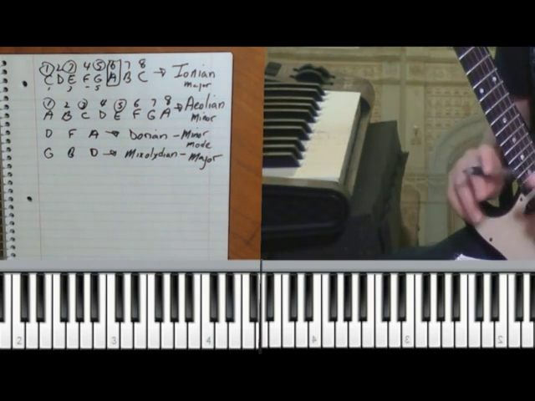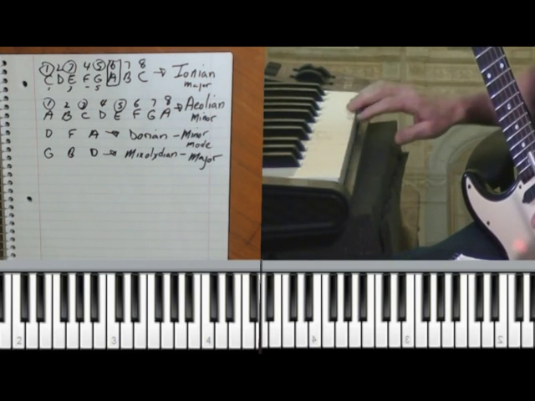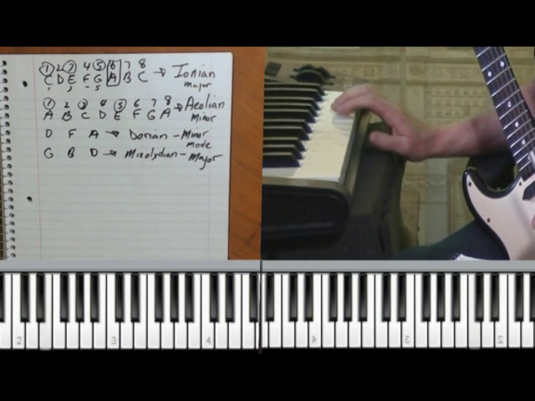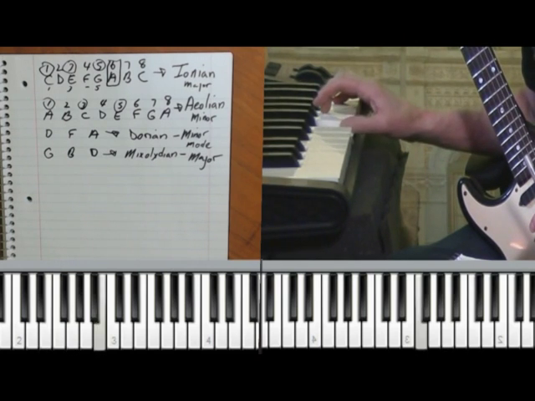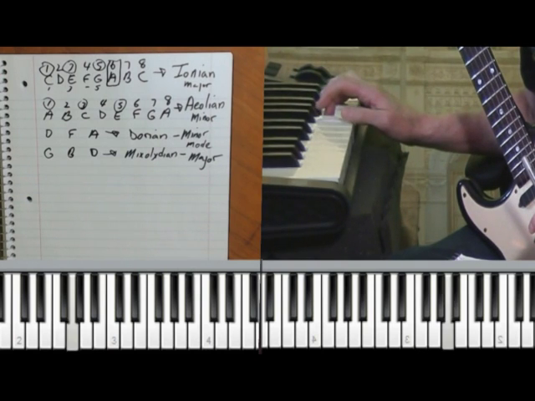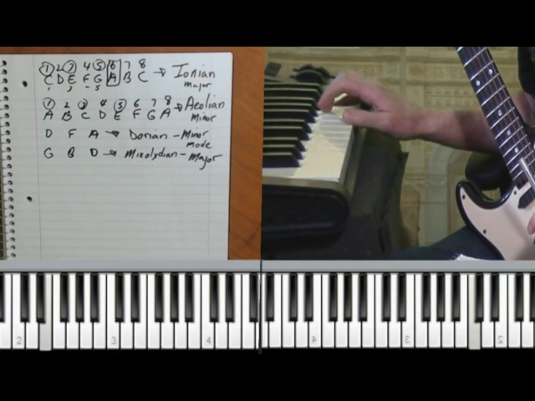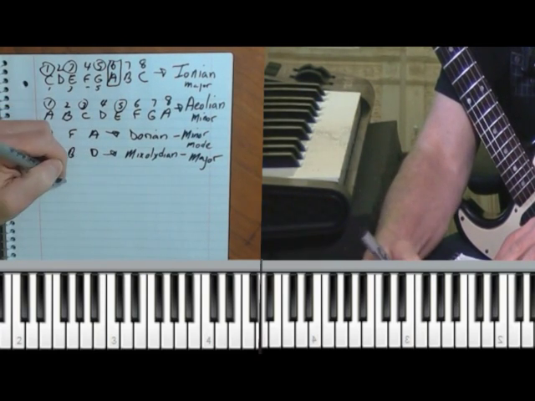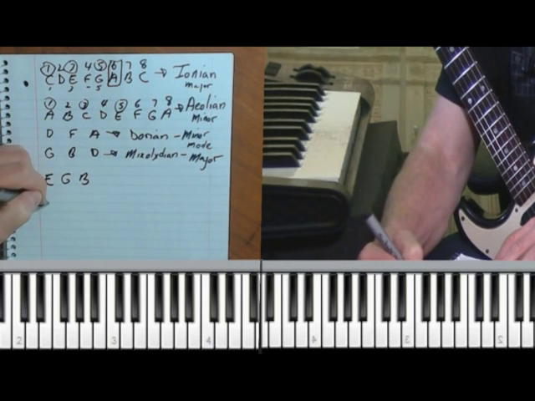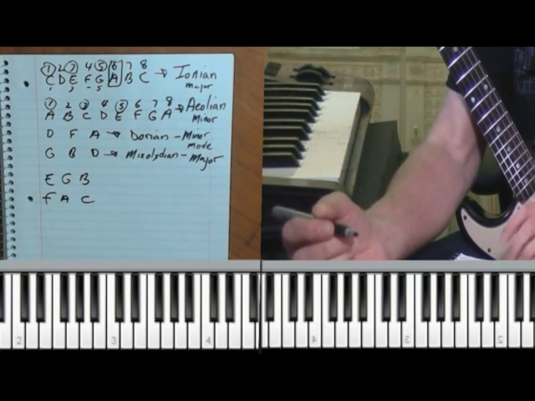Okay, so those are those modes, and then if you keep going, you're going to get E, G, B, and on the right, you get F, A, C. So you get E, G, B and F, A, C, right?